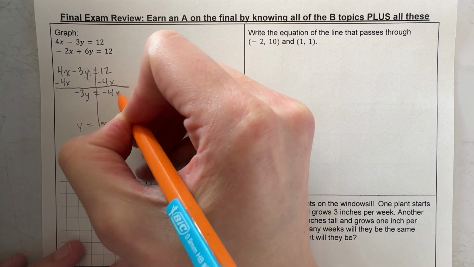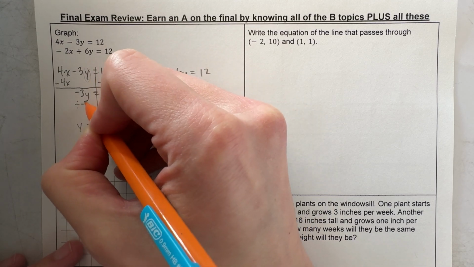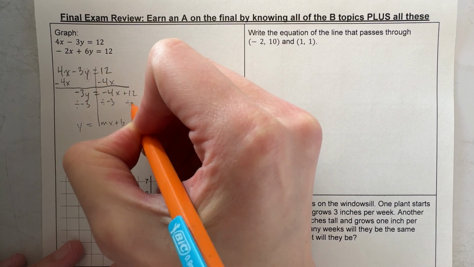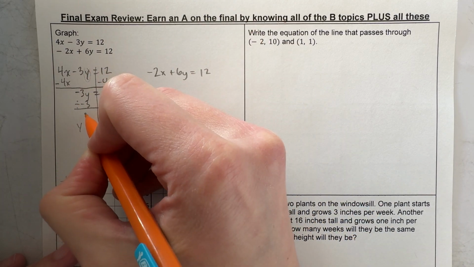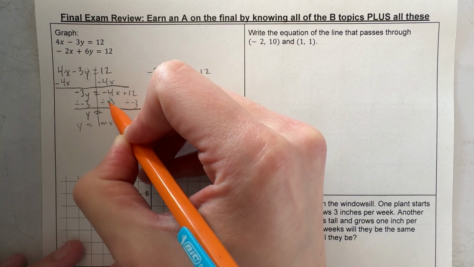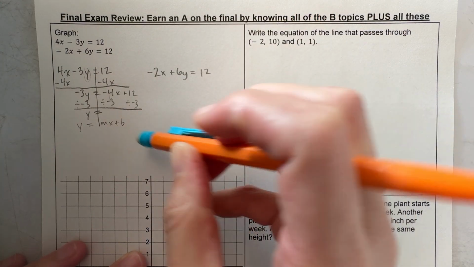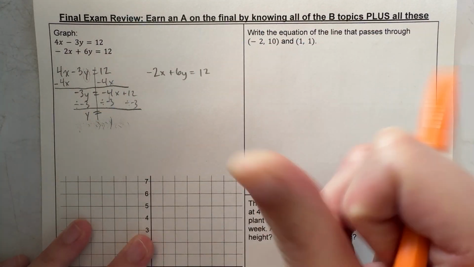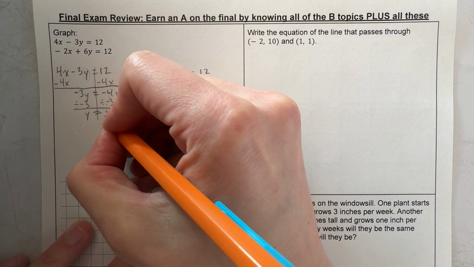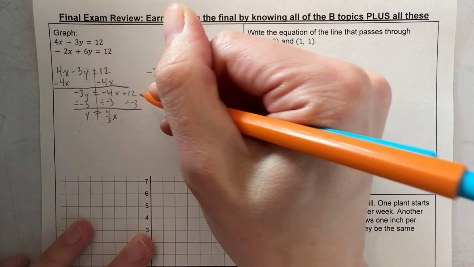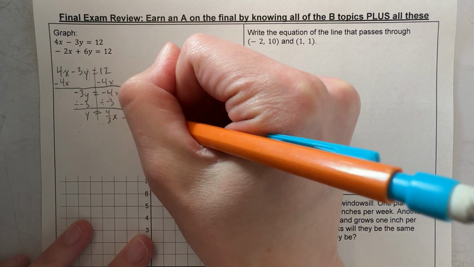This is negative 4x plus 12. I'm going to divide by negative 3. Okay, so this is y equals negative divided by negative is positive. And 4 divided by 3 would be a decimal, so I'm just going to keep it as a fraction. 4 over 3x. And then 12 divided by negative 3 is negative 4.